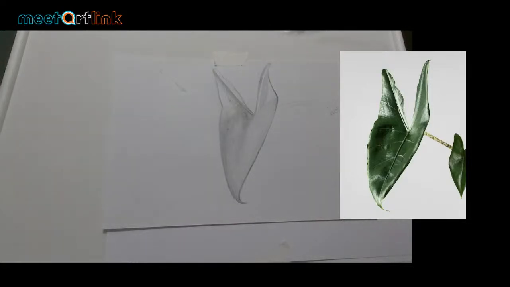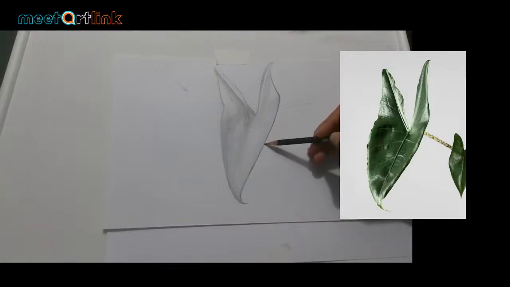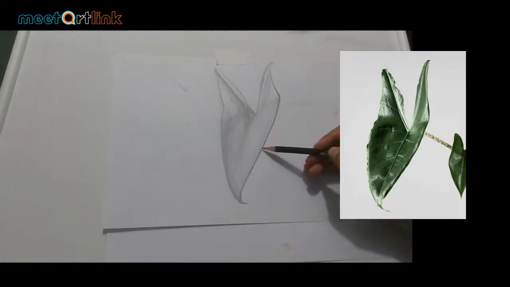Okay, we do have it all the way on that side, but I also want you to see that right next to where it's catching all the shadow, we have a reflection light. So let me show you. All this side is darker because that fold of the leaf is completely in the shade.